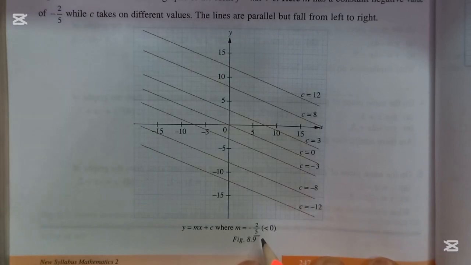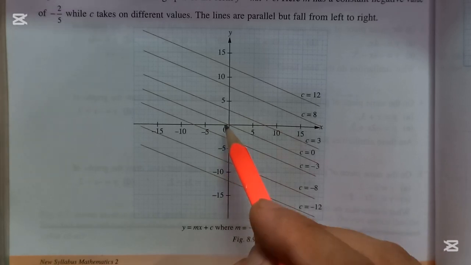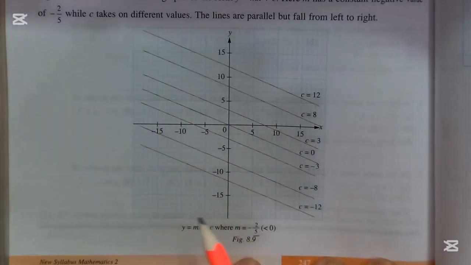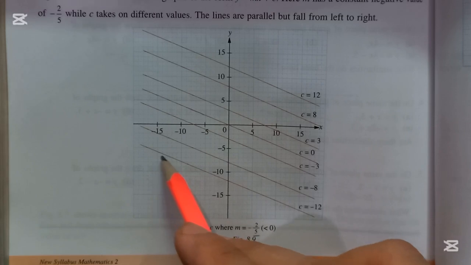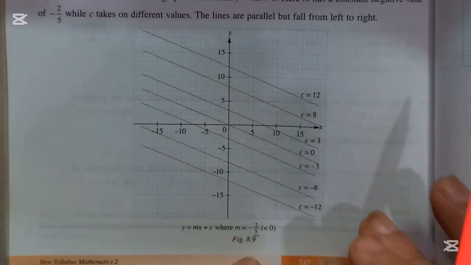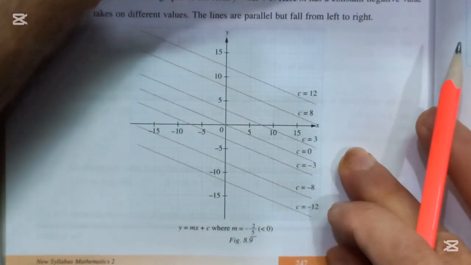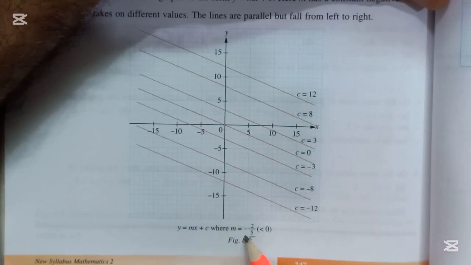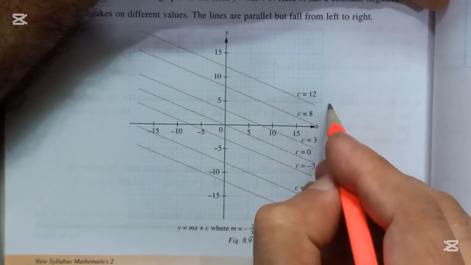So the first point to be noted is, if the gradient is negative, the graph will rise from right to left. And another point to be noted is, if the gradient is the same, the graphs will be parallel to each other.